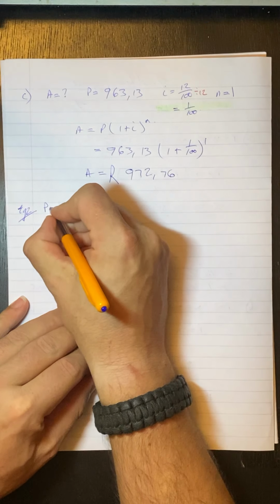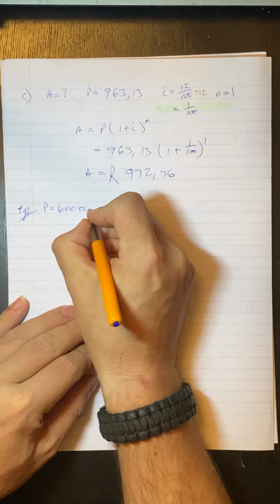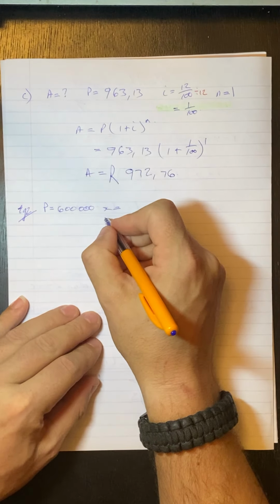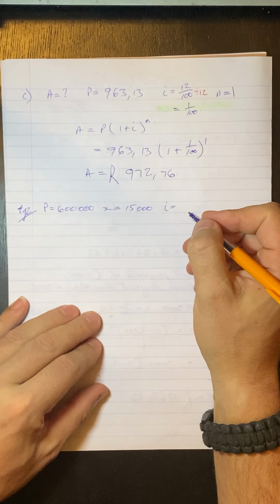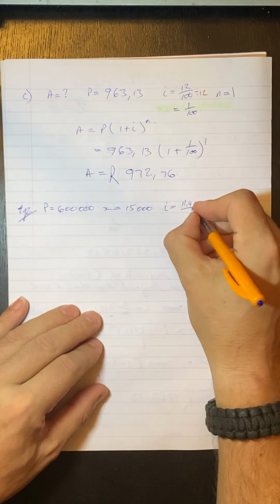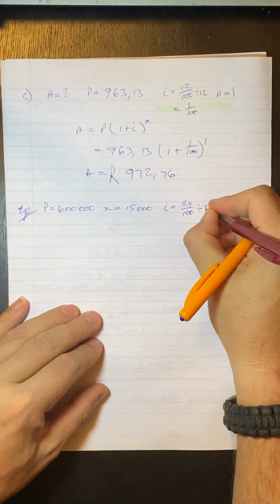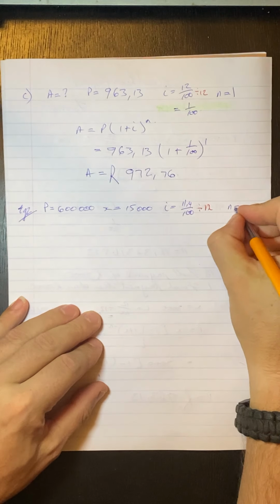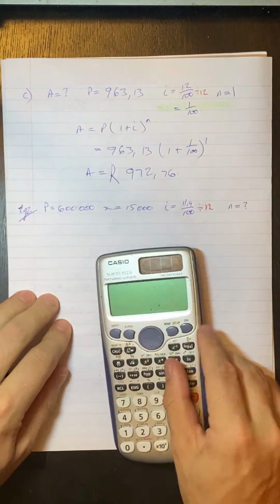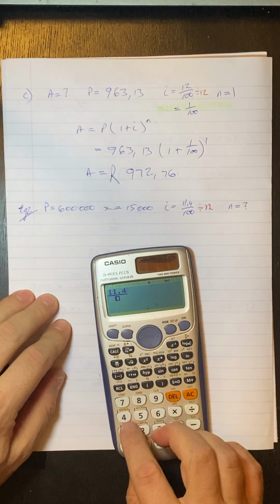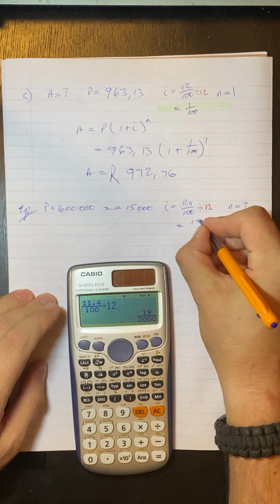So we've got P is equal to 600,000. X is equal to, they told us he's paying 15,000. I is equal to, just reading here, 11.4 over 100. This is compounded monthly. And our n, we do not know. That's what we're going to figure out. I just want to work out what this is. And we get 19 over 2000.